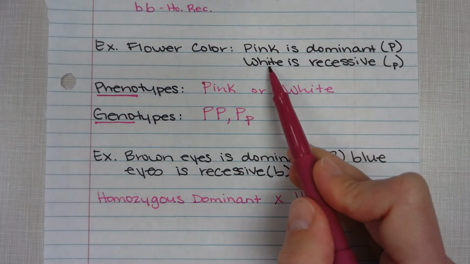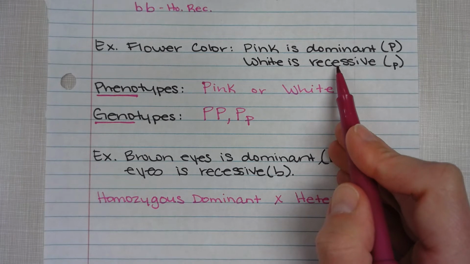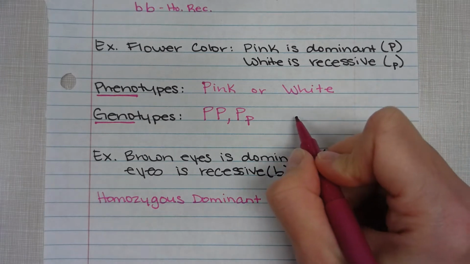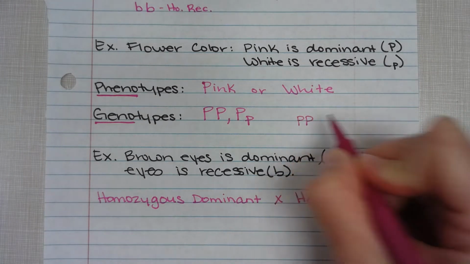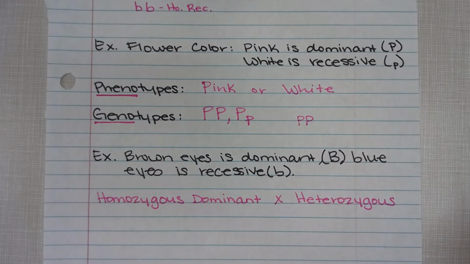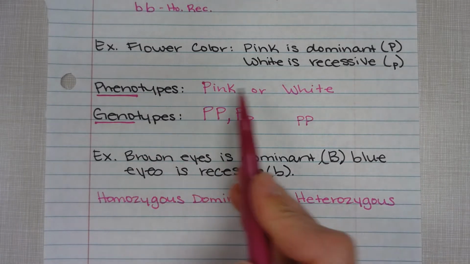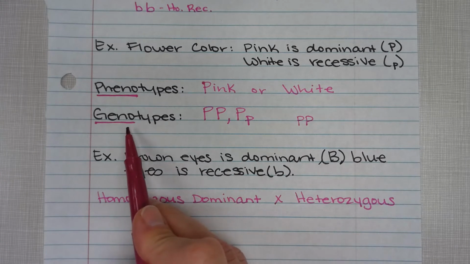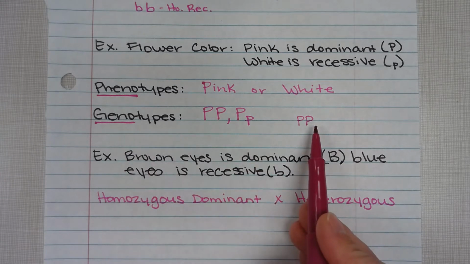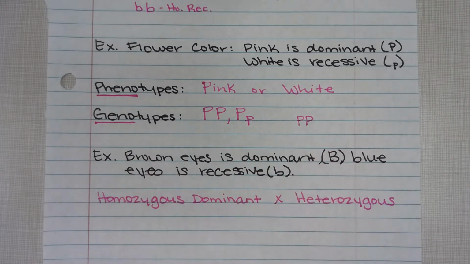The only way to get a white flower, which is recessive, is to have two lowercase p's like that. That would indicate white. So phenotype is the physical trait shown, genotype is the different letter combinations that you may get from that cross.